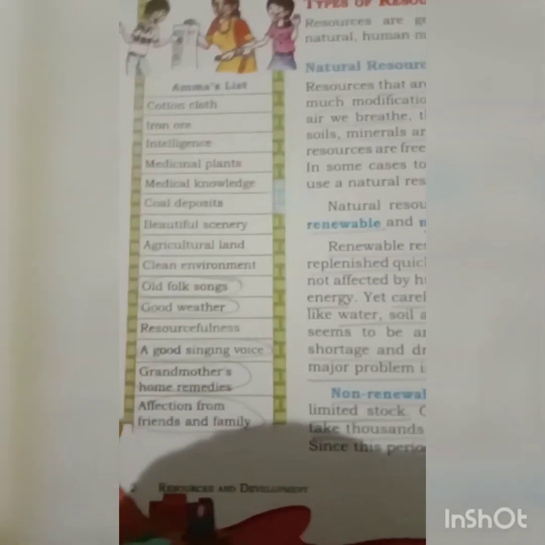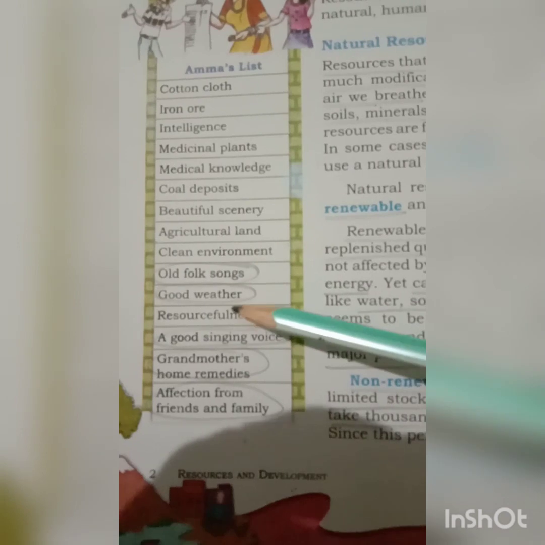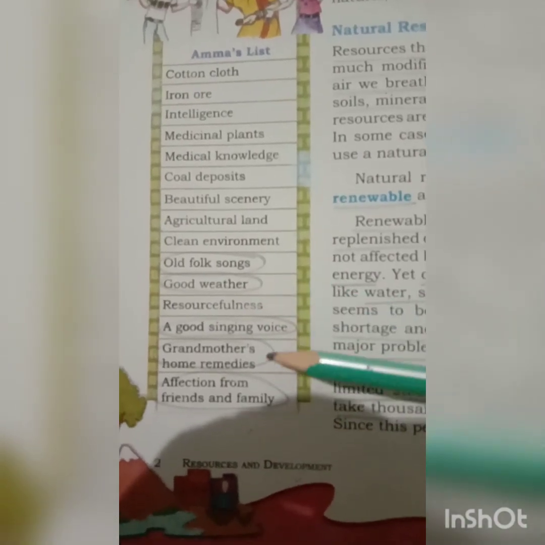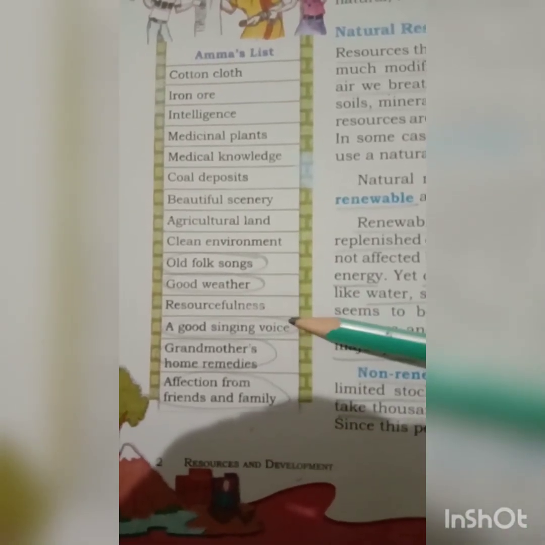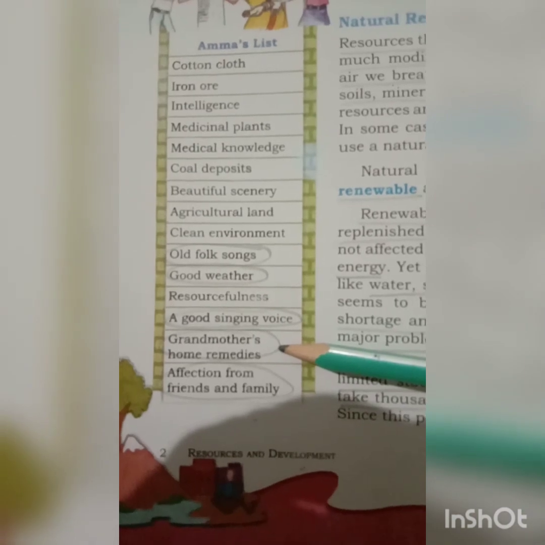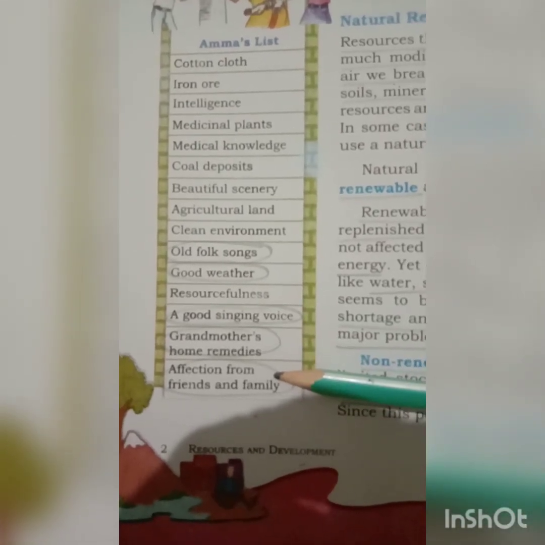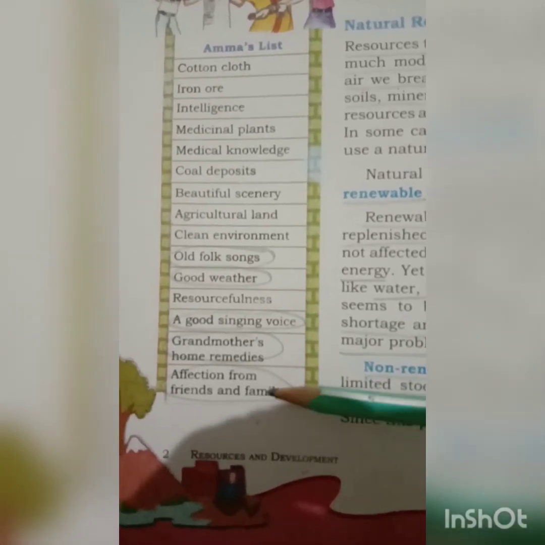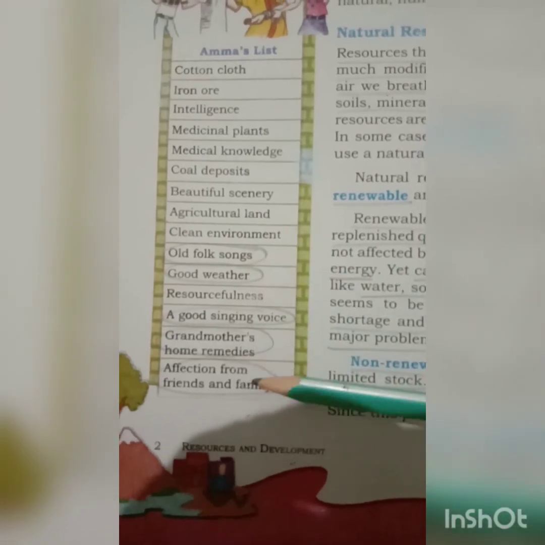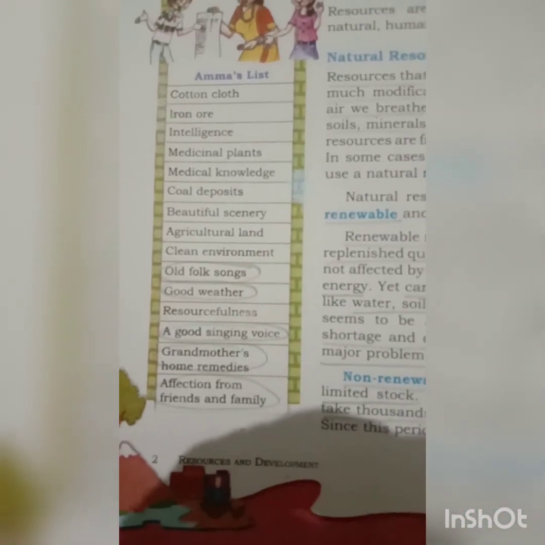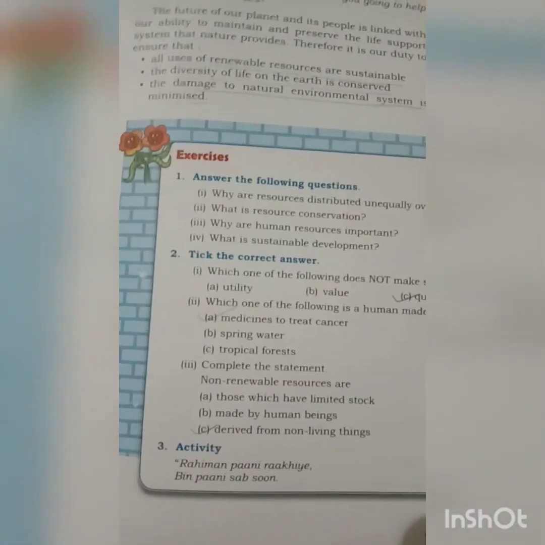These are old folk songs, good weather, a good singing voice, grandmother's home remedies, and affection from friends and family. Apart from these 5, the rest all have commercial value. Moving on to our exercises.